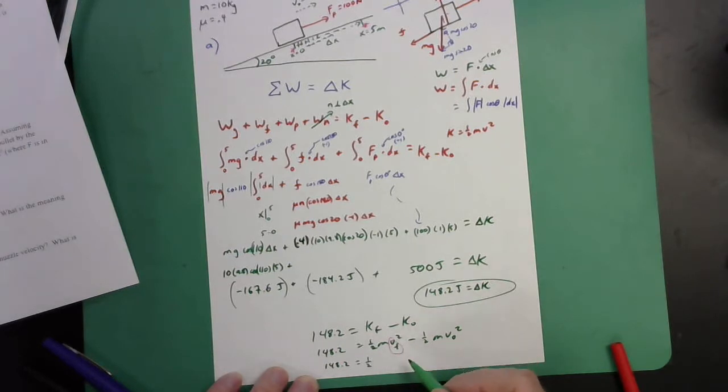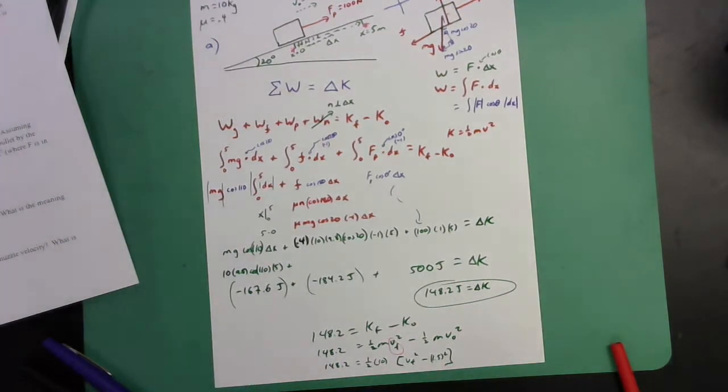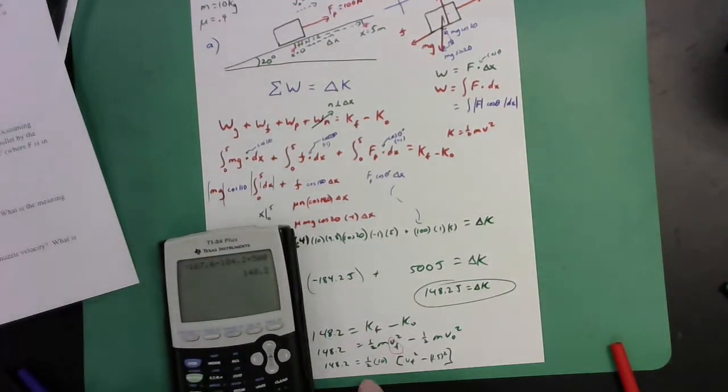In fact, I could factor out the 1/2 m, minus that 1.5 squared. Anyway, I'll do the calculation. I'll take that 148.2, multiply by 2, divide by 10, and that's equal to VF squared minus V naught squared.